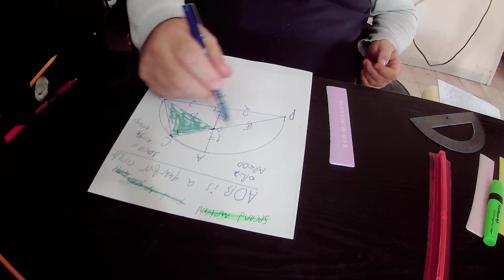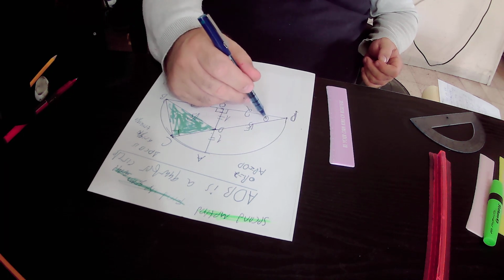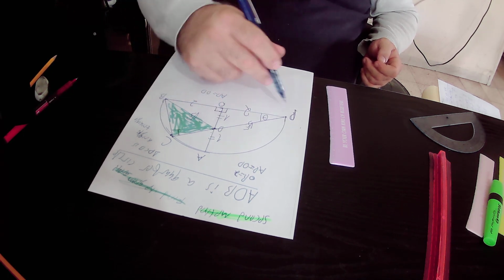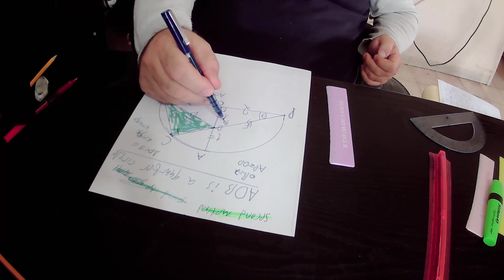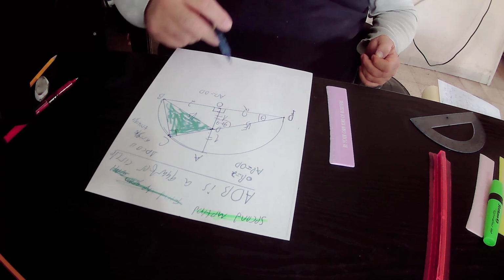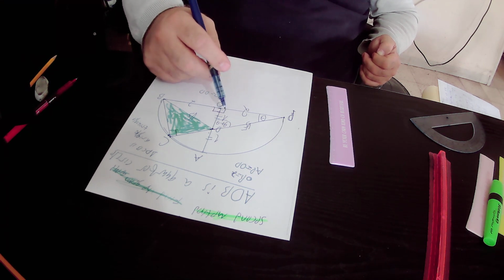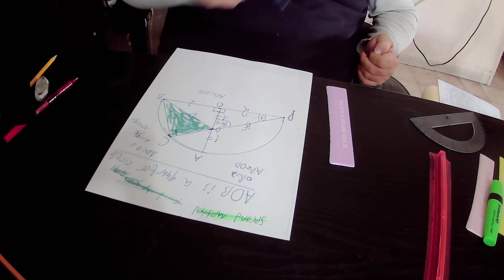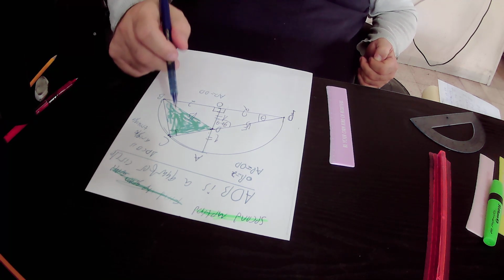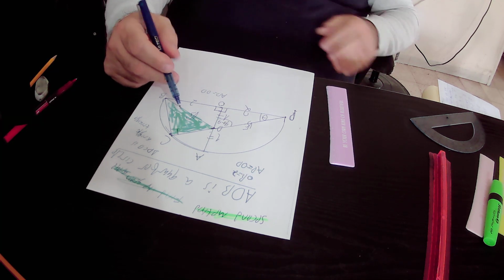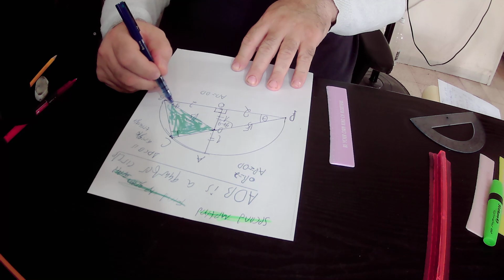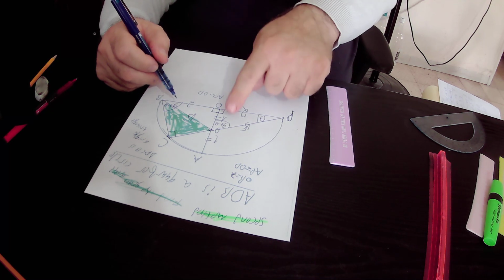We define angle DPO as theta. In the right triangle DPO, this angle equals theta, this angle equals 90 degrees, so this angle must be equal to 90 degrees minus theta in order to complete the sum of the angles of the right triangle DPO to 180 degrees, because 90 degrees minus theta plus theta is 90 degrees, and 90 degrees plus 90 degrees is 180 degrees. Okay, we'll focus on the right triangle CPB. This angle equals theta, this angle equals 90 degrees, so this angle must also equal 90 degrees minus theta. For the same reason, this angle also equals 90 degrees minus theta.